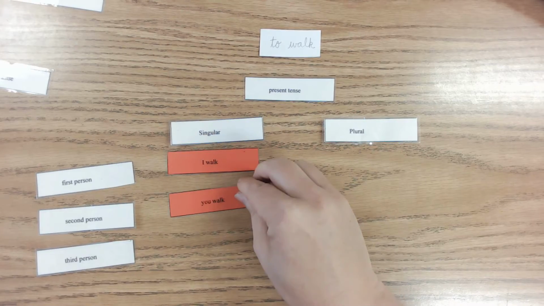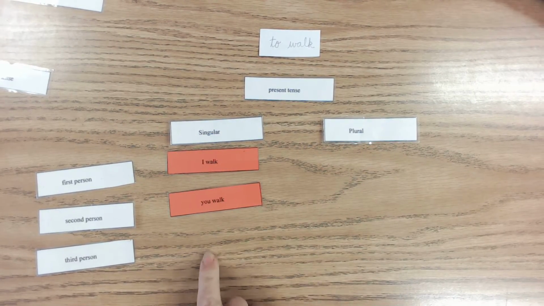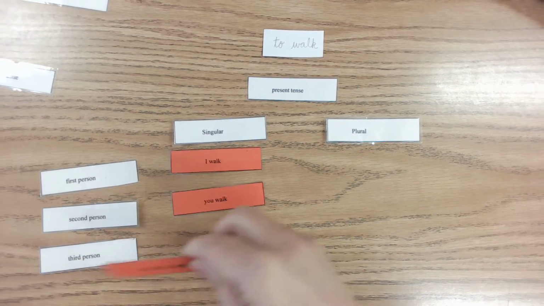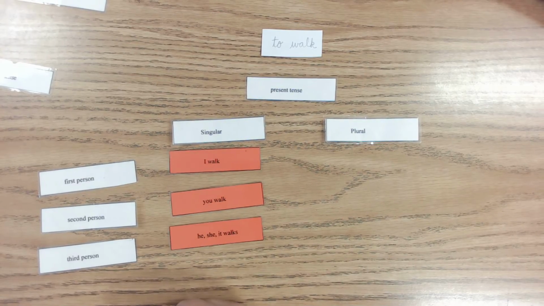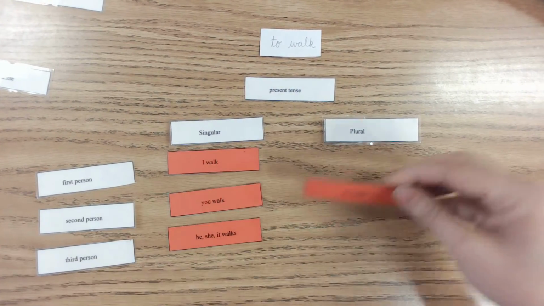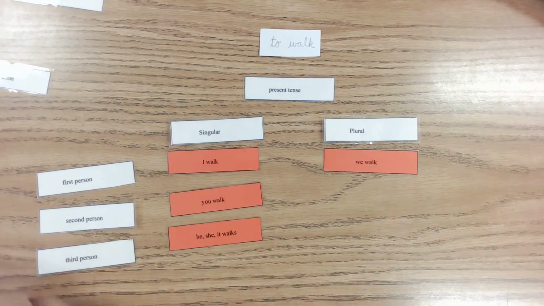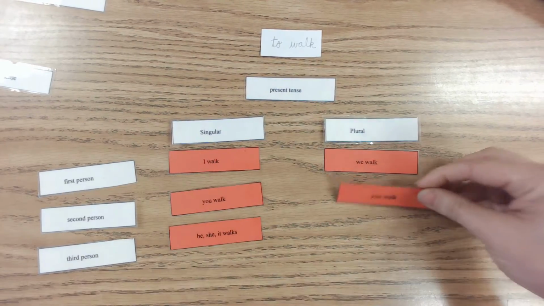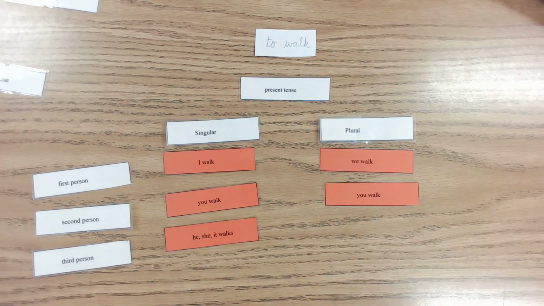Second person, singular, you walk. Third person, he, she, it walks. Plural, we walk, you walk, and they walk.